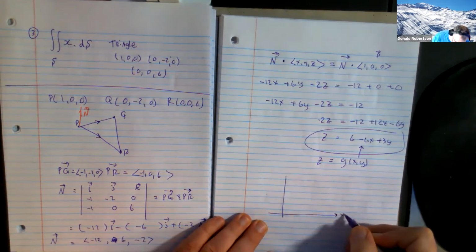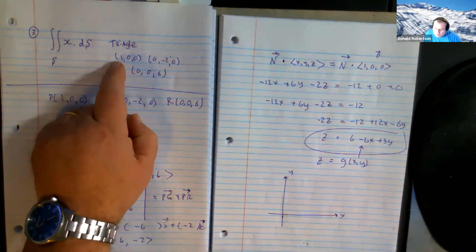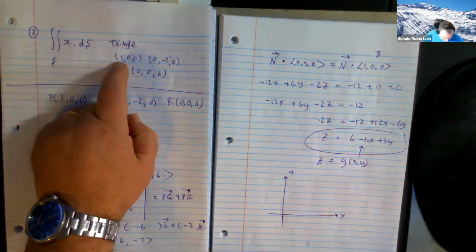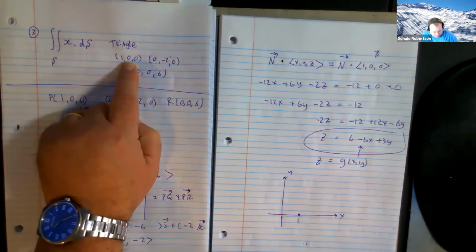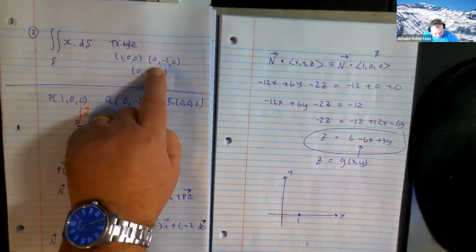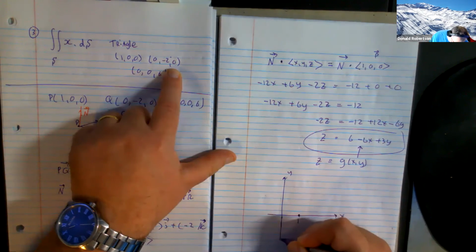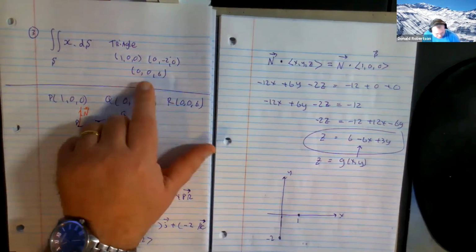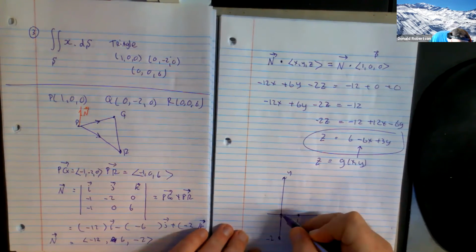Because that's going to be my D. 1, 0, 0 will become 1, 0. 0, negative 2, 0 will become 0, negative 2. And 0, 0, 6 will become the origin.